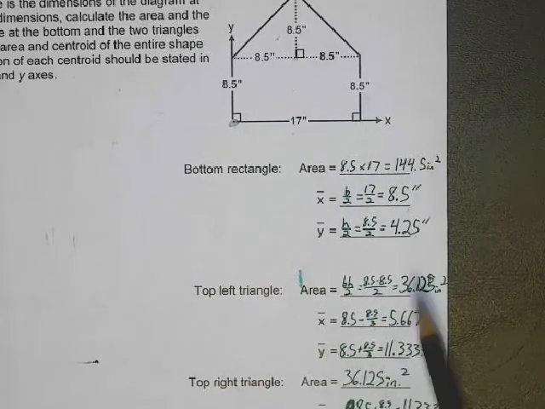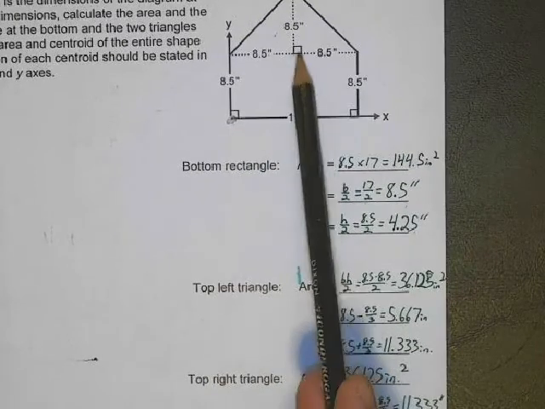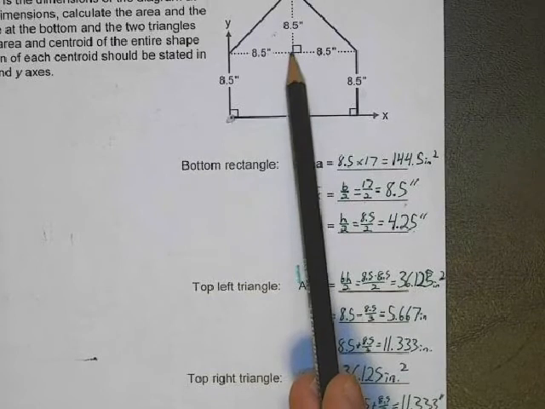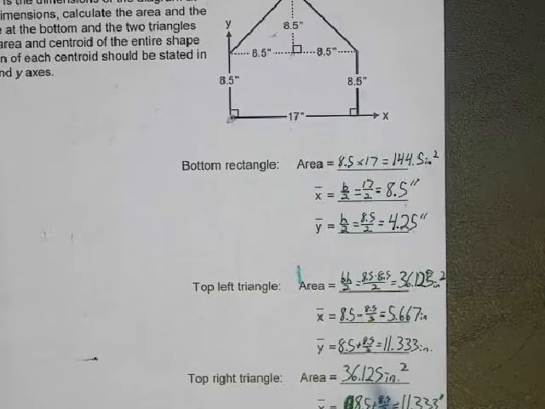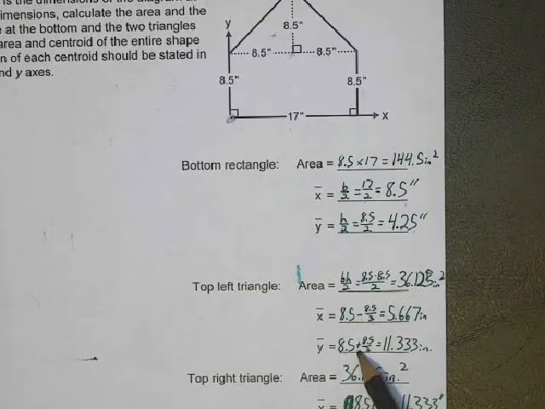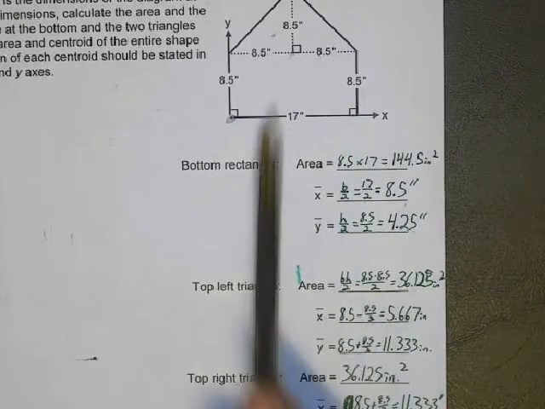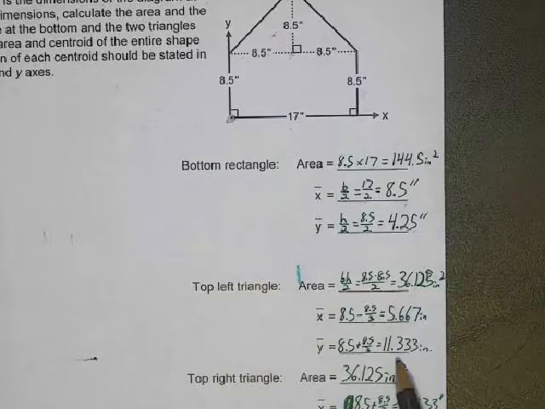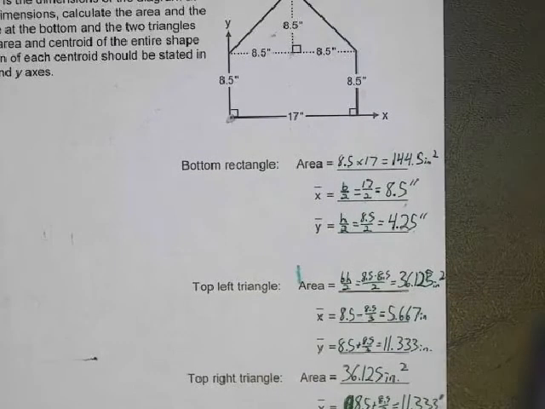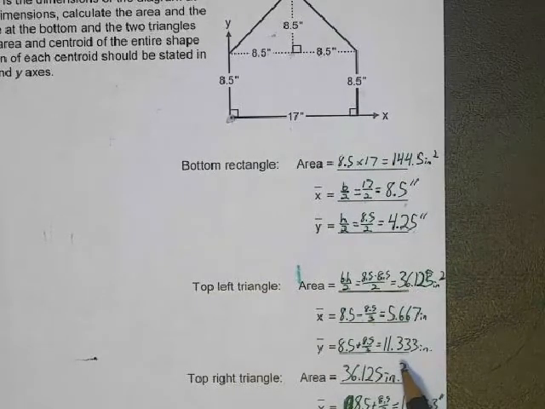For y, same concept. I'm starting way up here, from my 0 point, up 8.5, and then I'm going to go up further to get to my centroid location, which should be somewhere right in there. So I'd have 8.5 plus 8.5 divided by 3 at this point, because again, height divided by 3. So I'm going up 8.5 and then adding my centroid location. 8.5 plus 8.5 divided by 3 gives me a centroid of 11.33, or 11.3 repeating, or however you want to say that. Okay, so that's my top left triangle.